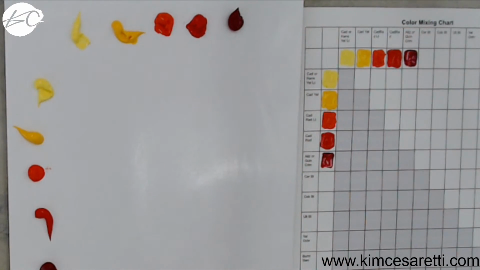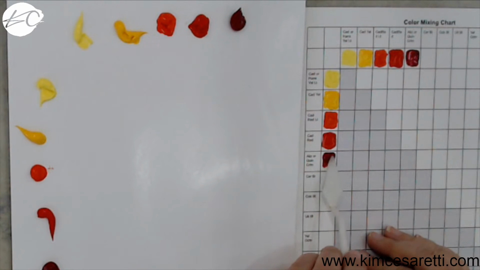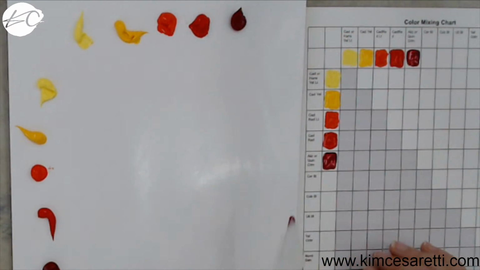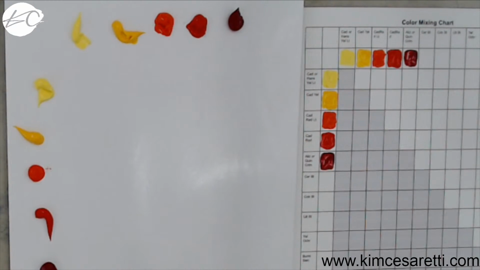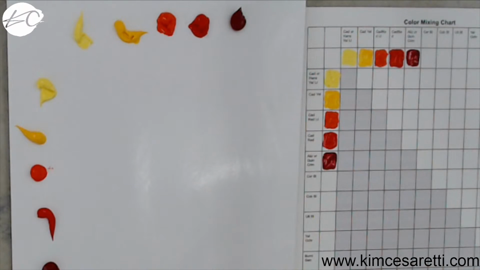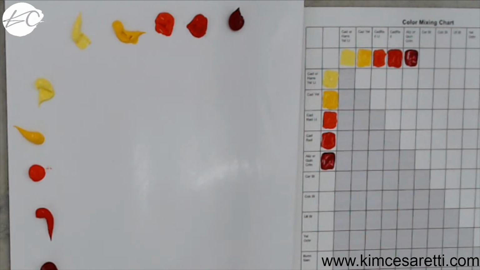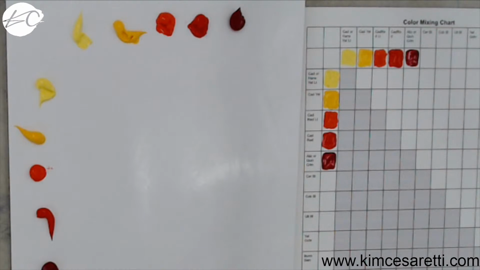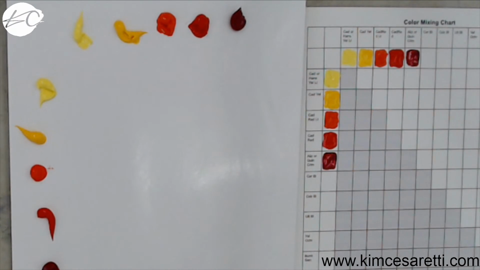Now, I have to say, yes, this is very tedious, and it does take time, but I find that you only have to do it once, really. If you're changing brands of paint, maybe you do it again, make some adjustments. And can you do another color chart where you do something different? Yes, you can expand on it and do other versions.